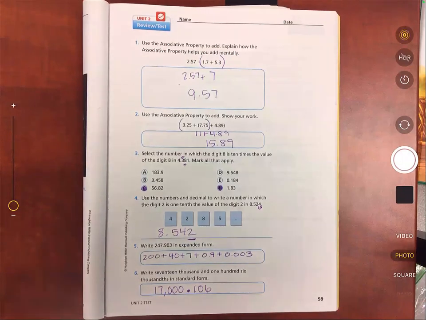I think I'm going to move the test to Friday. I was going to do it Thursday, but I'm going to move that test to Friday. But you are having a test on this type of material this week, so it's super important that you understand it.